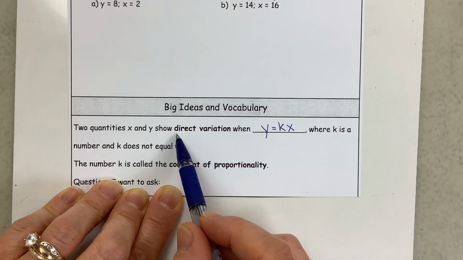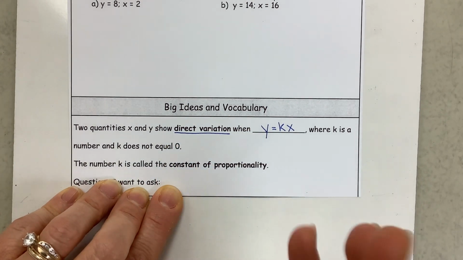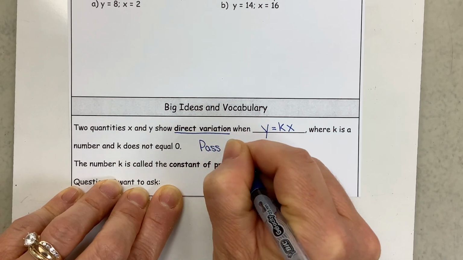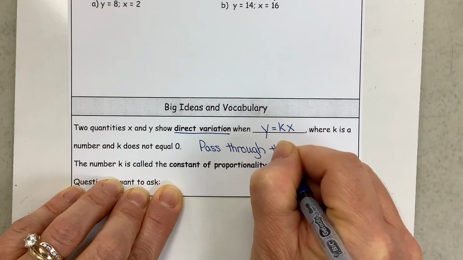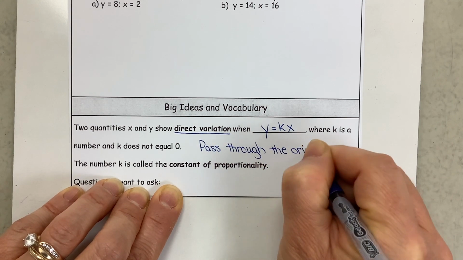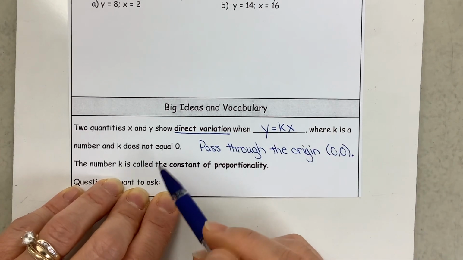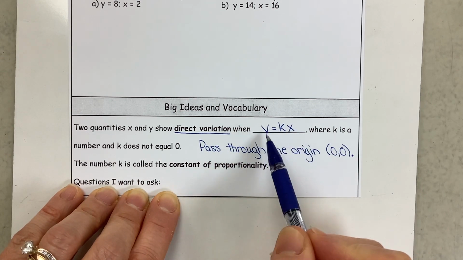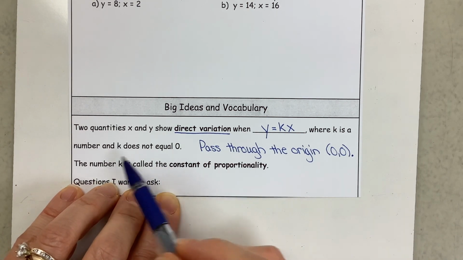Now another piece of direct variation is, if it is in direct variation, then it will pass through the origin. And you should remember that the origin is 0, 0. When it passes through the origin or has an equation that looks like this, the k is called your constant of proportionality, and you'll be asked to find that k. All right, so what does this mean? How do we do this?